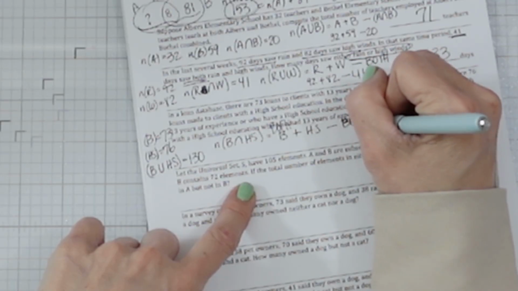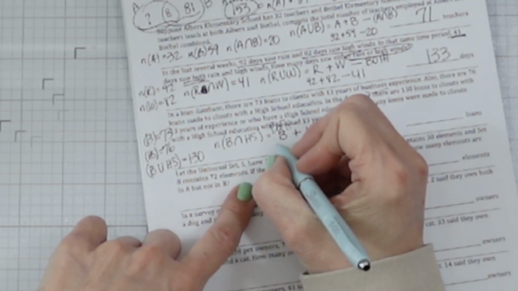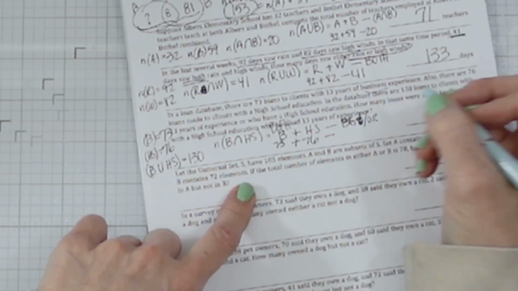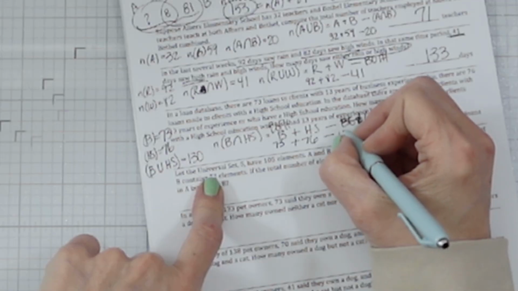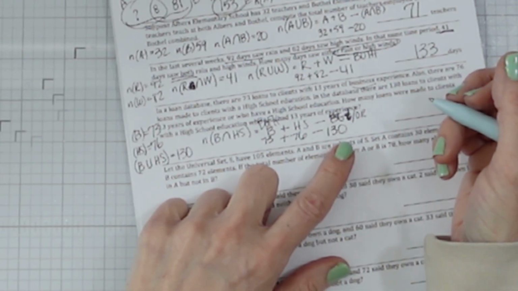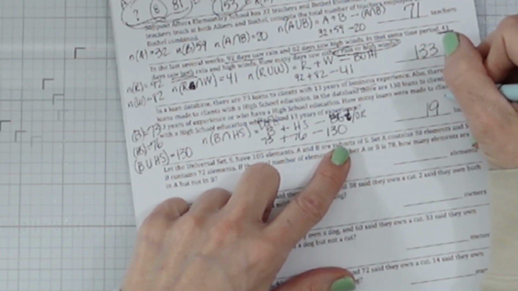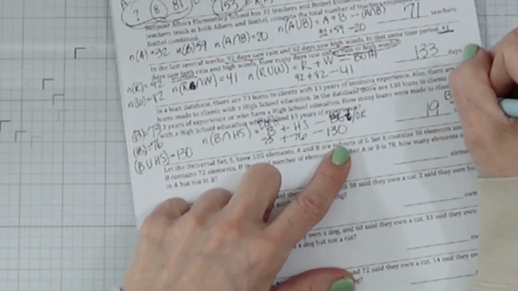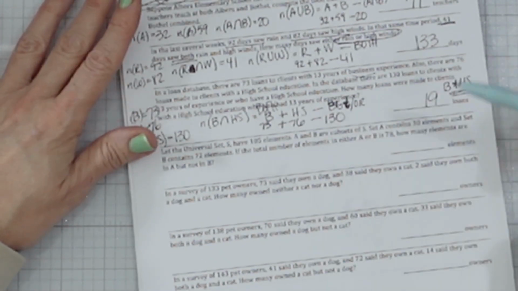This is, let's do and or. Okay, you can always abbreviate that kind of thing. So business was 73, high school was 76, and the overlap, okay, one or the other or both, that was 130. When you add these two together and you subtract 130, you're going to get 19 loans. This is for people that had business and high school at the same time. Okay? All right, we've got 4 more.